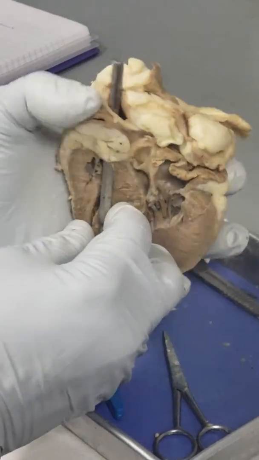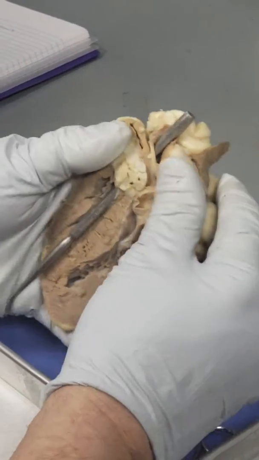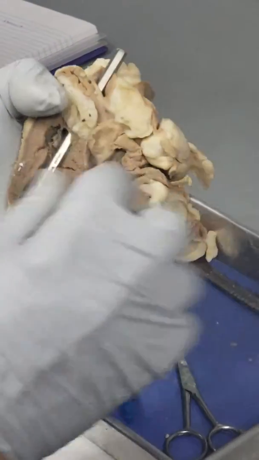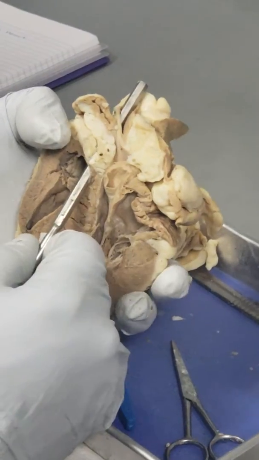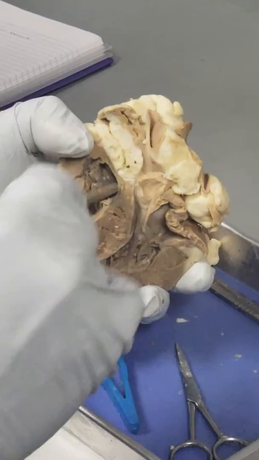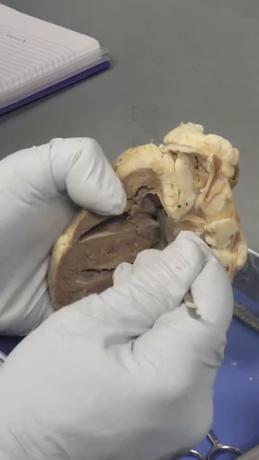You see that vessel right there? That would be what? Superior vena cava. Because it's coming into what chamber? The right atrium, from above.